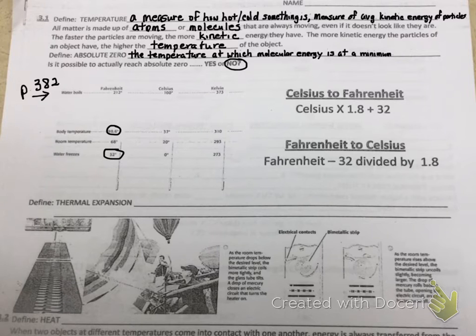Now, most of us realize or know that on Fahrenheit, 32 degrees is the freezing point. 98.6 is our body temperature, and 212 degrees Fahrenheit is the boiling point. Now, we're less familiar with Celsius. We're the only country that still uses Fahrenheit, but you need to memorize these important Celsius temperatures.